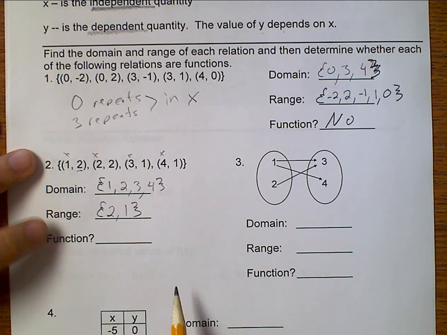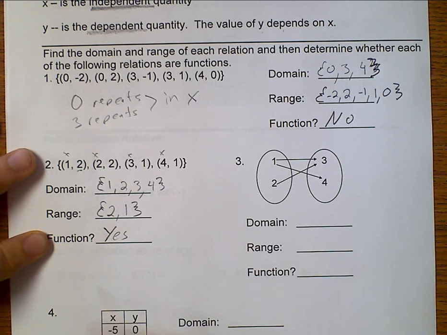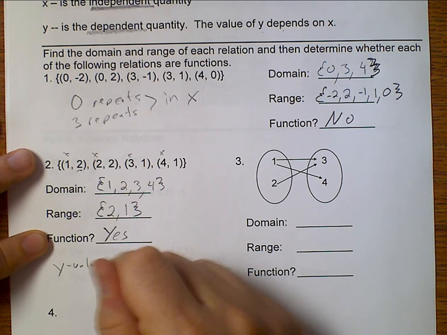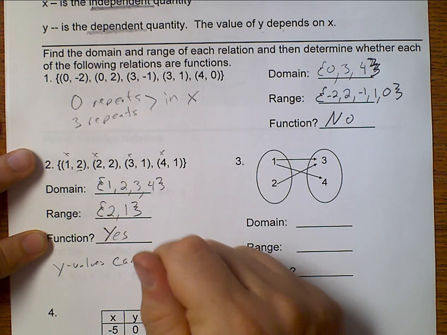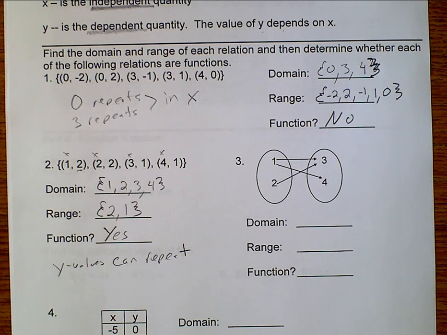And so is this a function? That would be yes, because y values can repeat. All right? X values cannot, y values can.